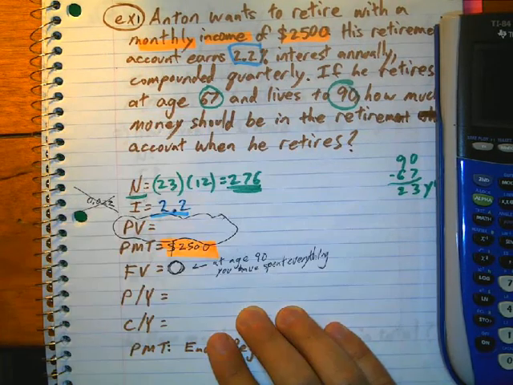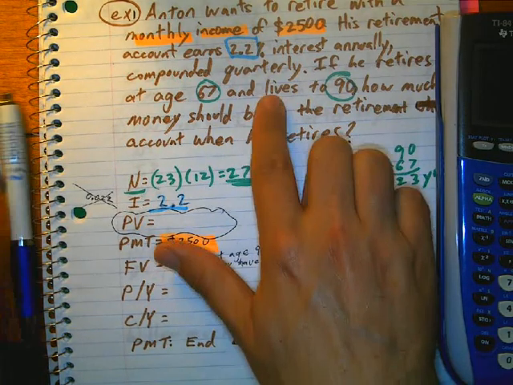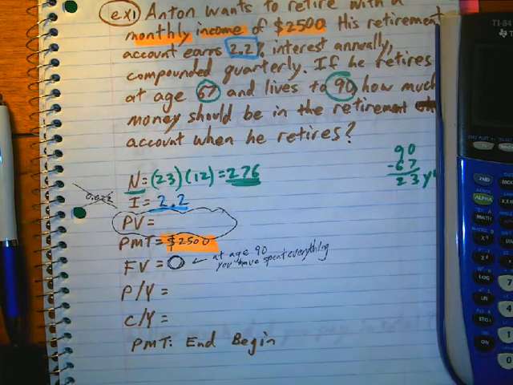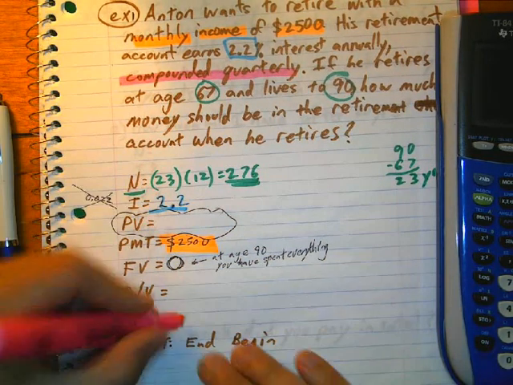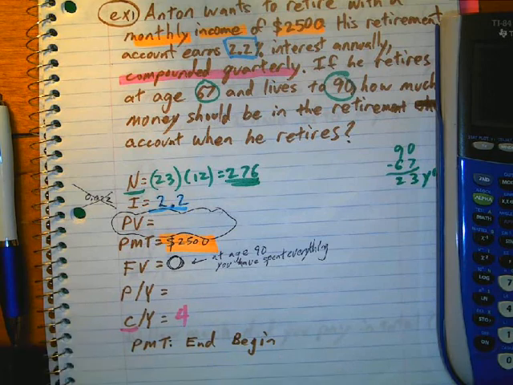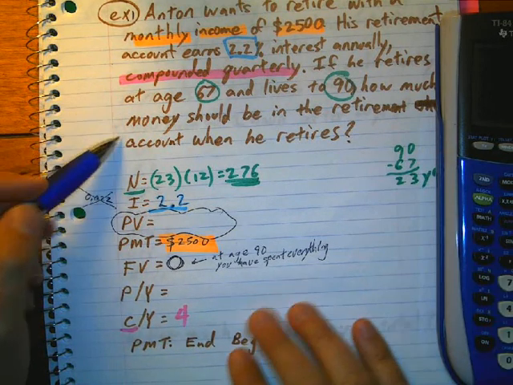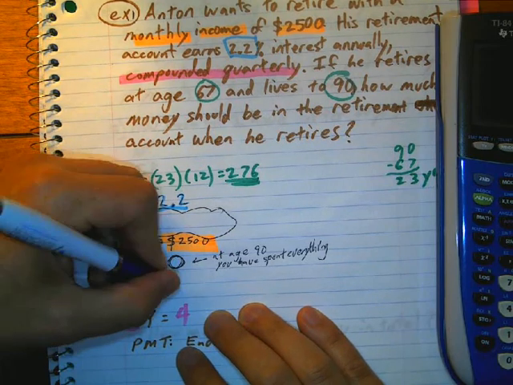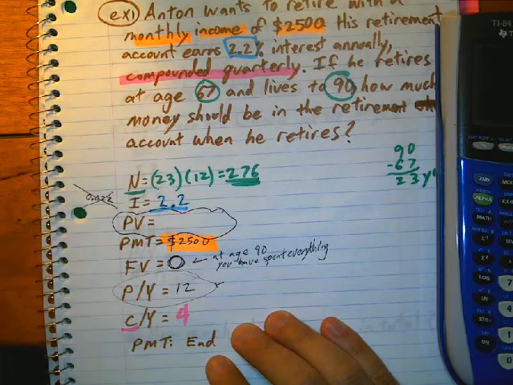So it's compounded quarterly, and the one with the C stands for compounding. Now, the payments made per year is going to be 12 because you want monthly payments.